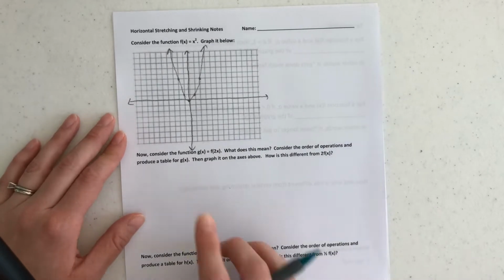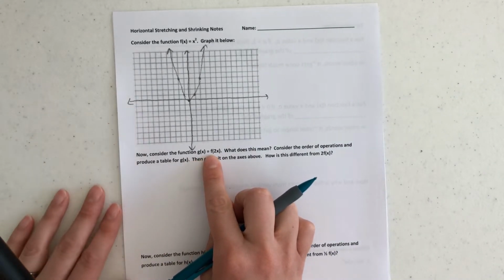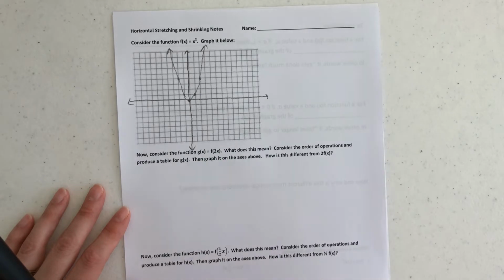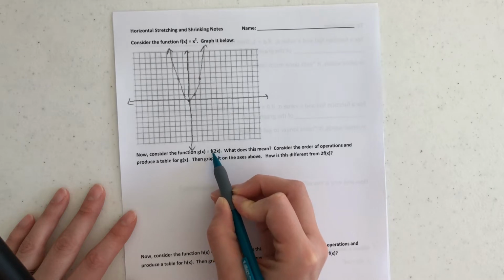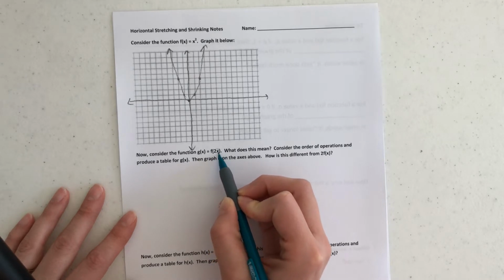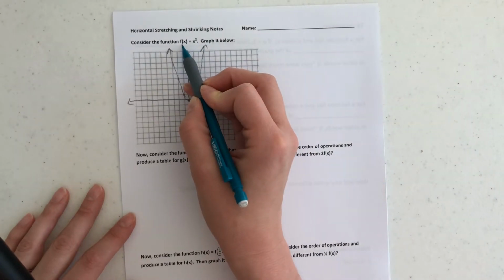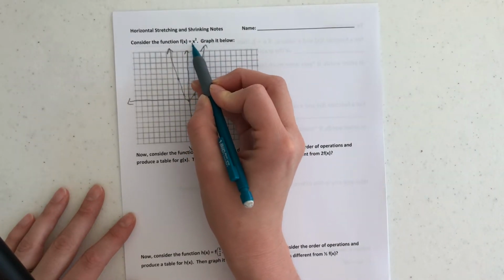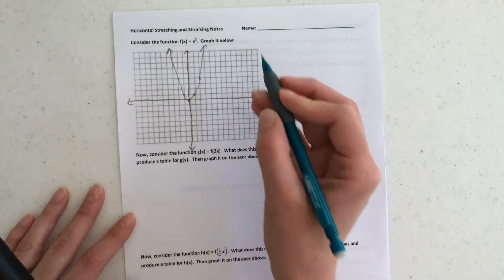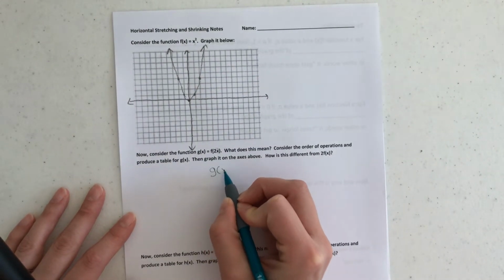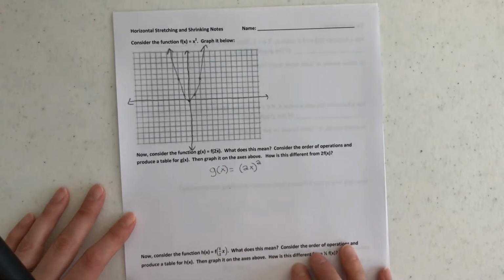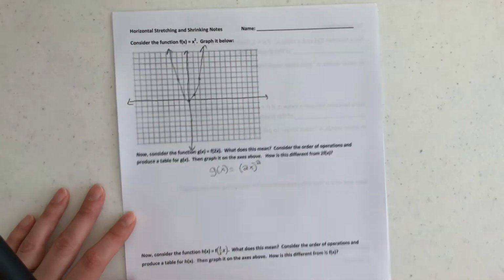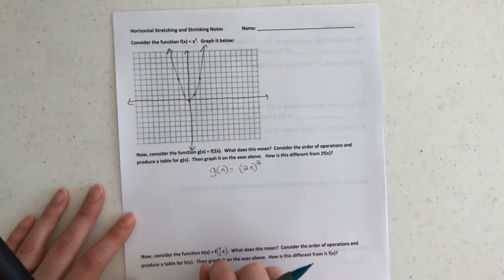Great. So it says now consider the function g of x equals f of 2x. So now let's think about what that even means. If I take the function f, and notice that it doesn't say f of x anymore, it says f of 2x. Well, that means I'm going to take this function f, and instead of the x in both of these, I'm going to make it 2x instead. So that would mean that g of x would look like 2x squared. I'm just substituting the 2x for the x here.